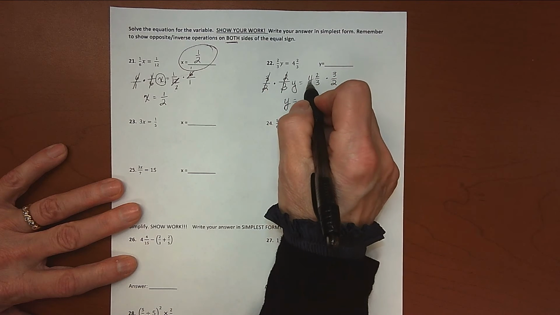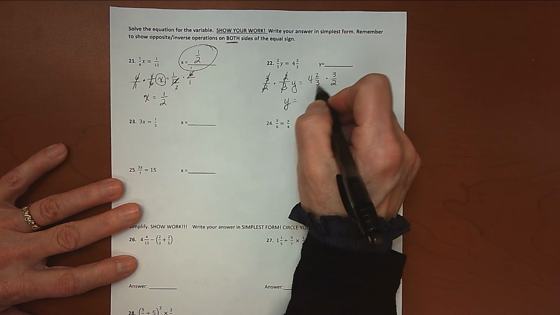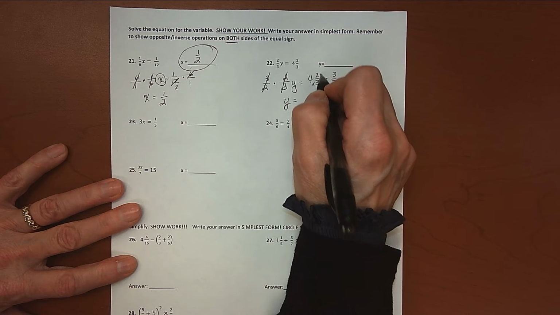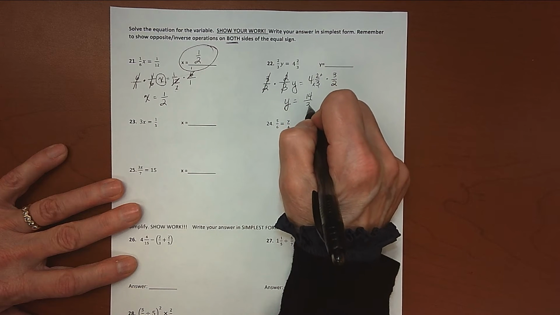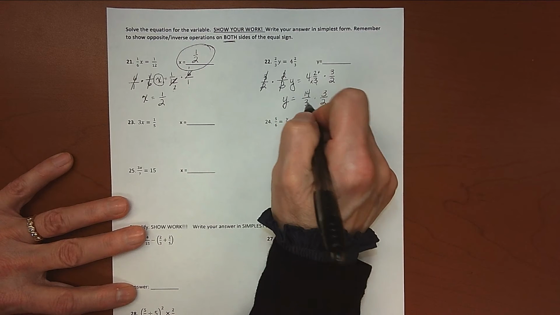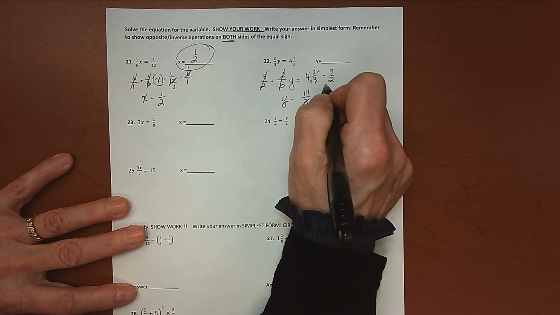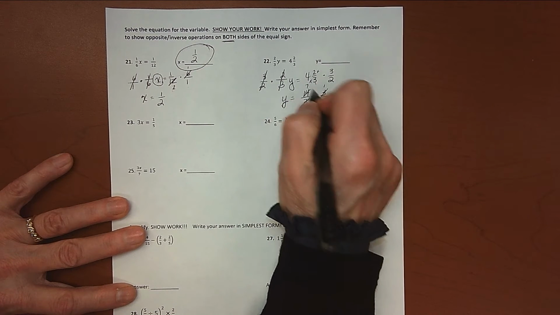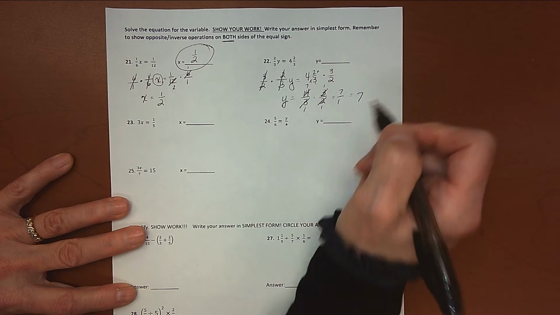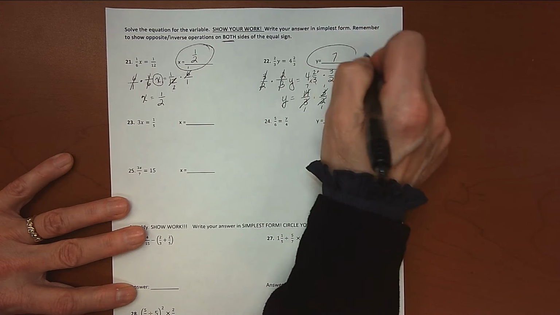All right, then 4 times 3, we need to change this mixed number into an improper fraction. So 4 times 3 is 12, plus 2 is 14/3, times 3/2. Look for places to make my life simpler. Both of these divide by 3. Both of these divide by 2. And we've got 7/1, or 7. So y here is equal to 7.